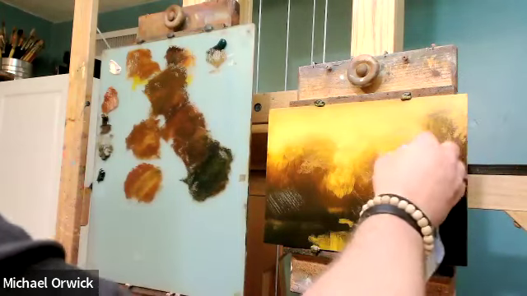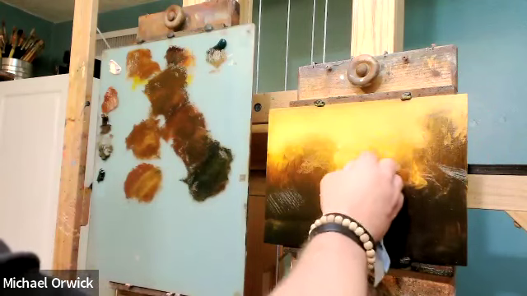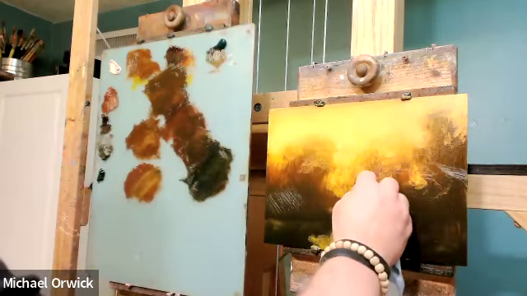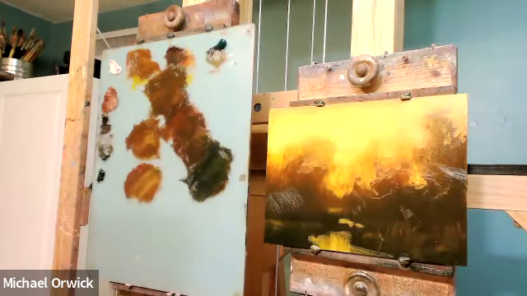And I'm just kind of looking for the motion, the movement of these trees. Some of them are rounder, some of them are more upright, some of them are more jagged, some of them are softer edged.